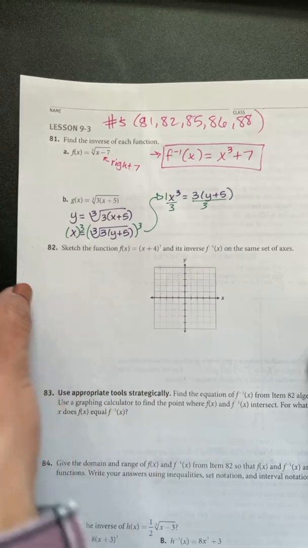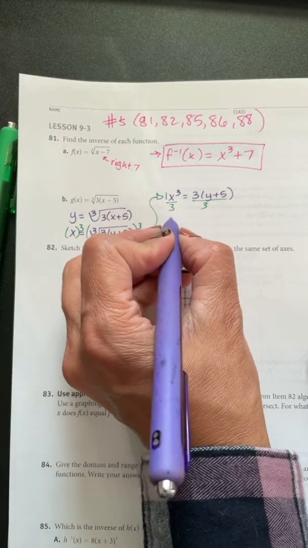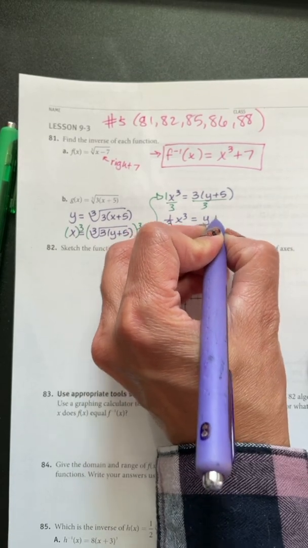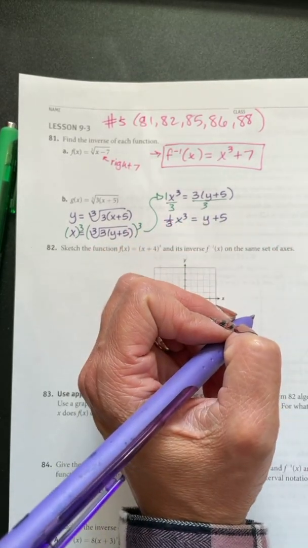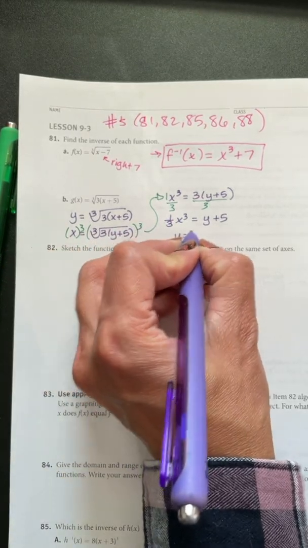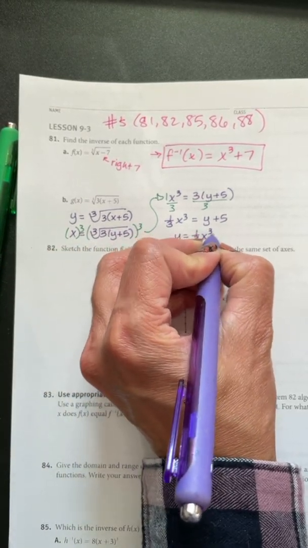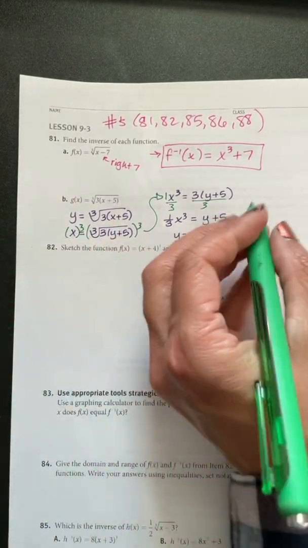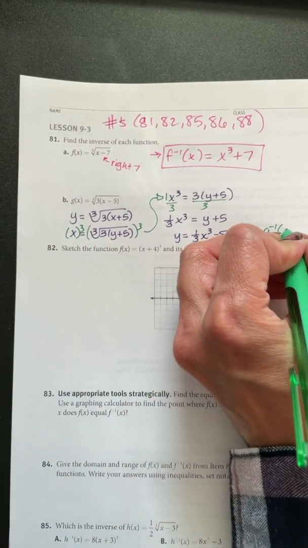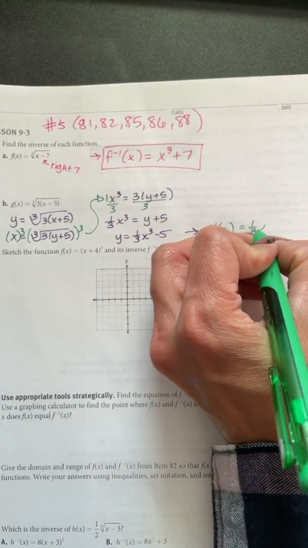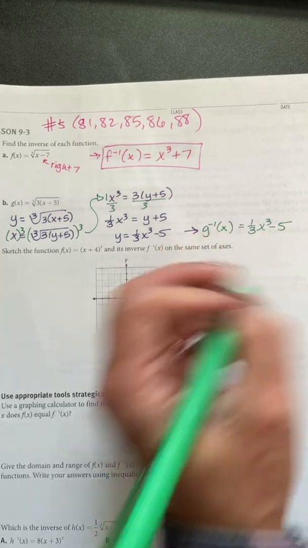Remember, there's a 1 out front of that x, so I'm just going to bring it out as a 1/3 x cubed equals y plus 5, and then subtract 5 from both sides, and we'll get y equals 1/3 x cubed minus 5. So g inverse of x is going to equal 1/3 x cubed minus 5.